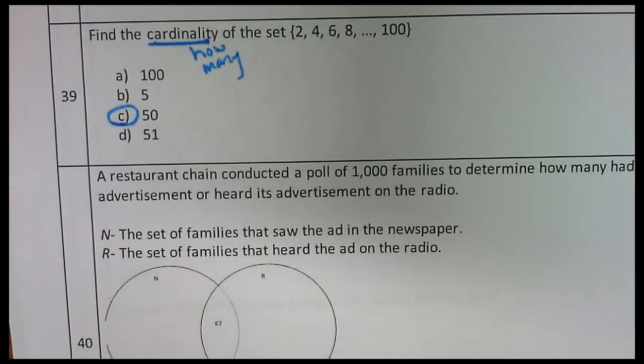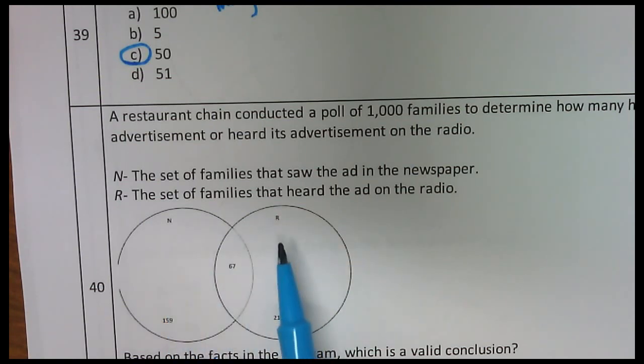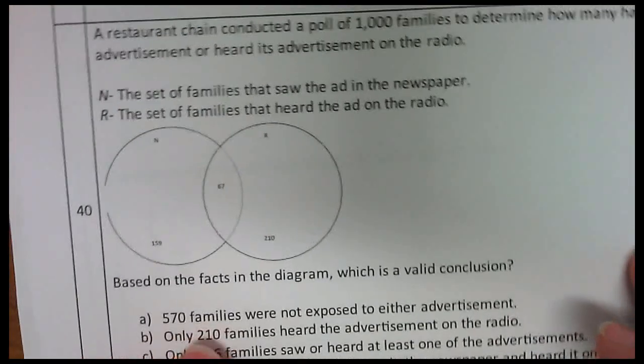A restaurant chain conducted a poll of 1,000 families to determine how many had seen its newspaper advertisement or heard its advertisement on the radio. N represents the set of families that saw the ad in the newspaper. R represents the families that heard the ad on the radio. Based on the facts in the diagram, which is a valid conclusion?